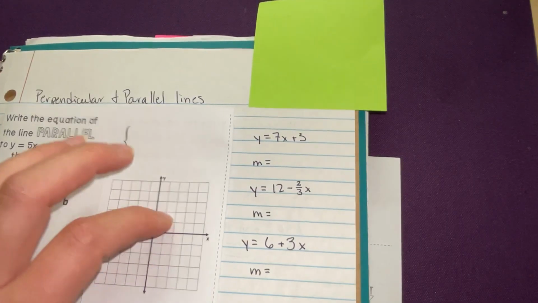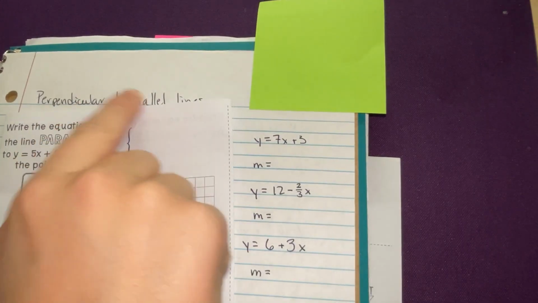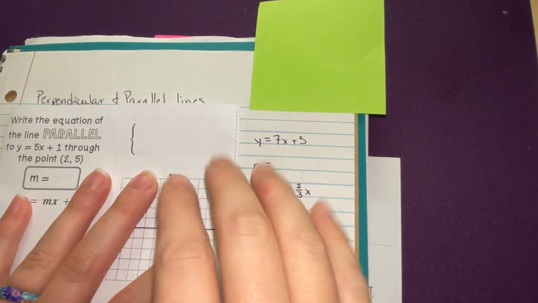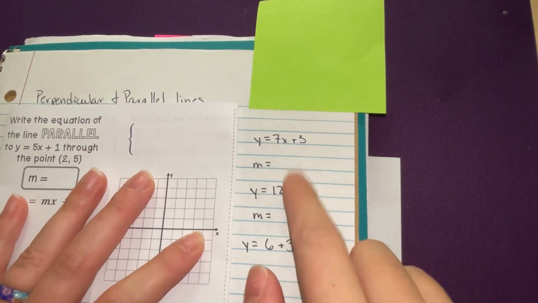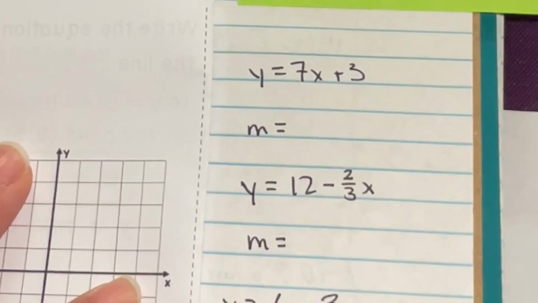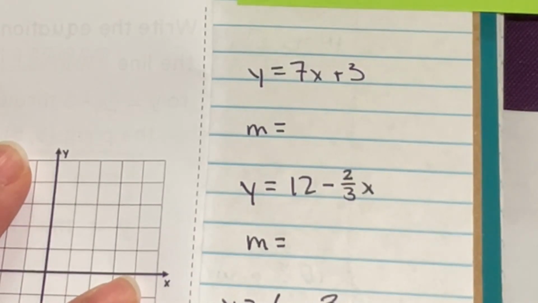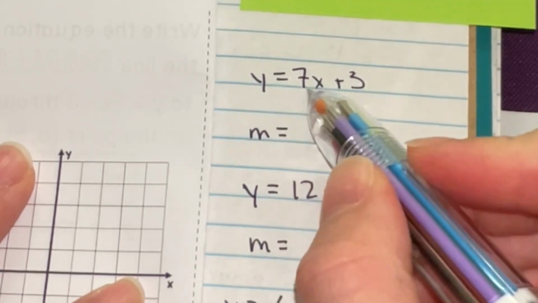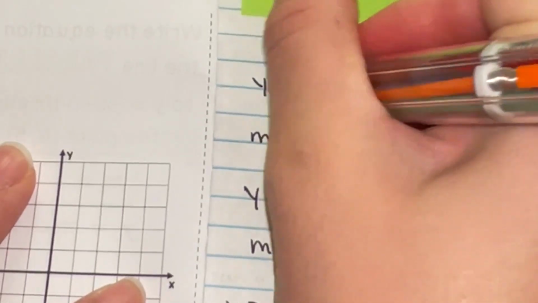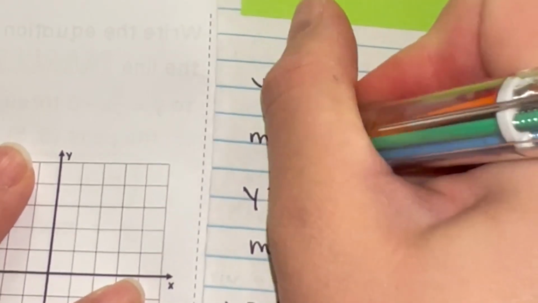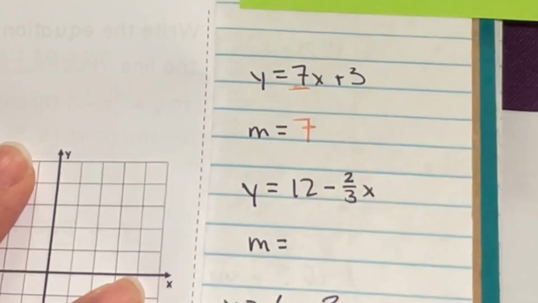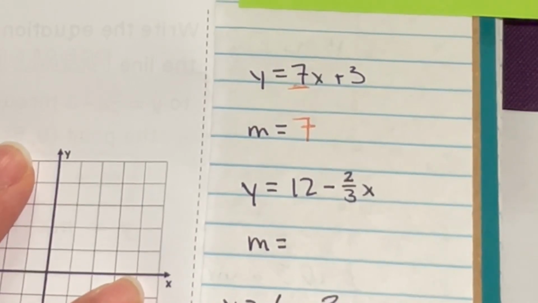Okay, so this video is about parallel and perpendicular lines, right? So before we go through this, let's go through how we figure out parallel lines. Parallel means that they have the same slope, right? So if I look at this problem, y equals 7x plus 3, 7 is my slope, so that means the parallel line will have the exact same slope, okay?